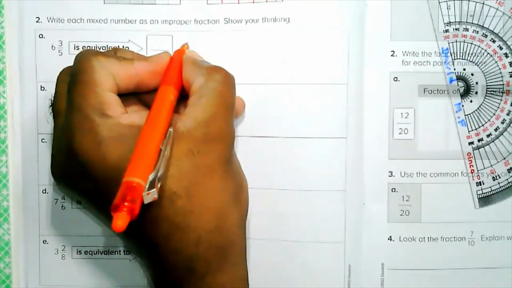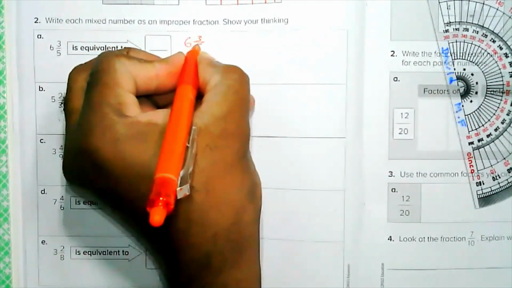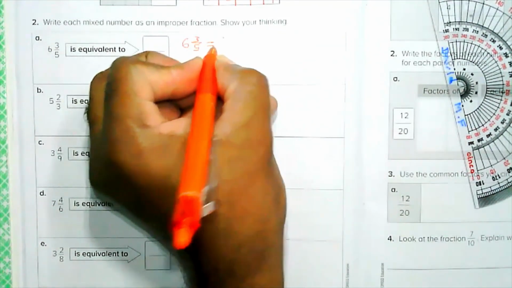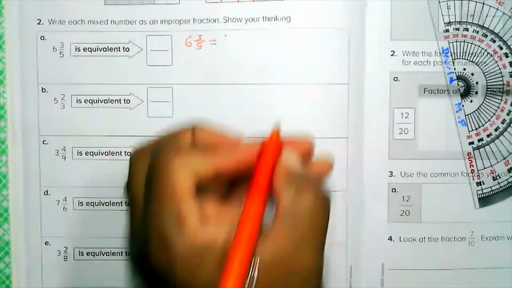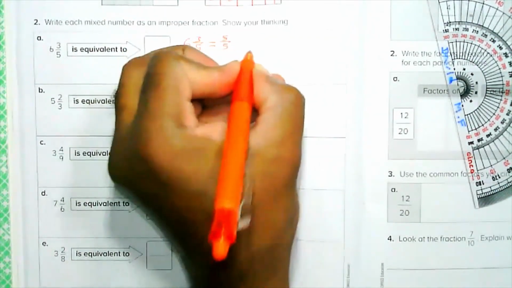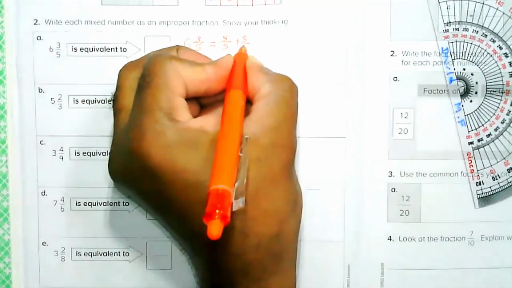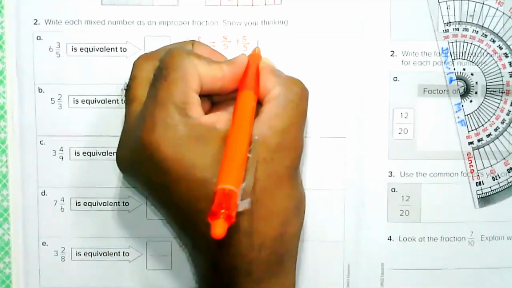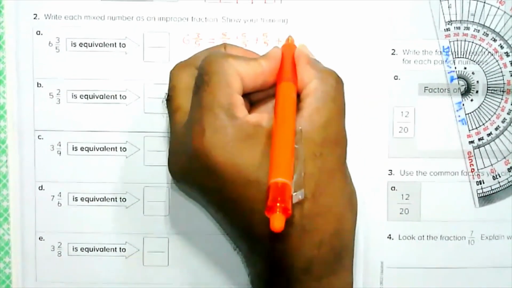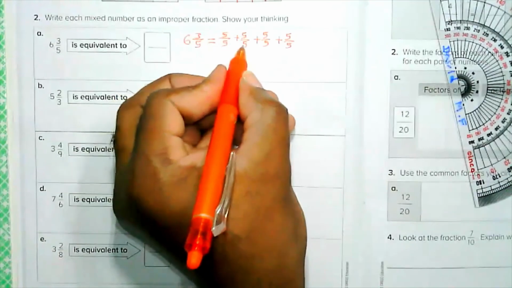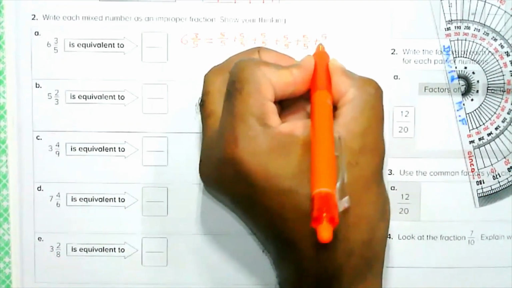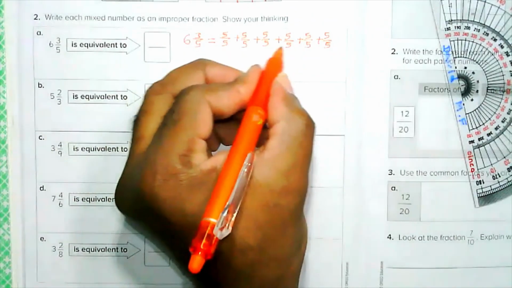So we can show our thinking by writing 6 3/5 is equal to, since we're working with fifths, 5/5 plus 5/5, 1, 2, 3, 4, 5, 1, 2, 3, 4, 5, 6.